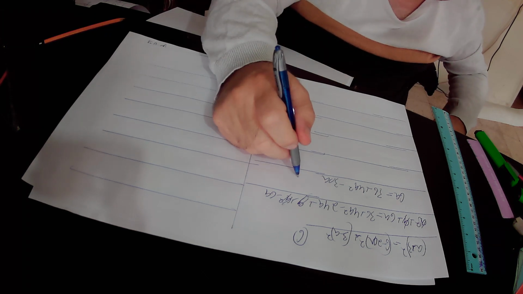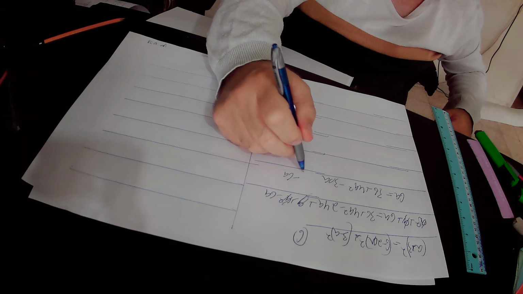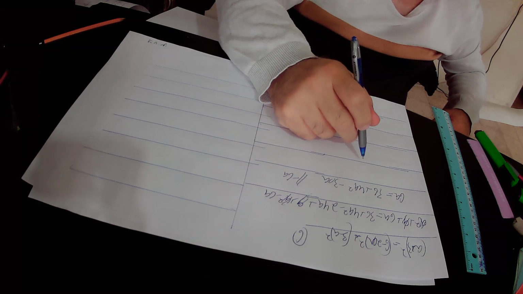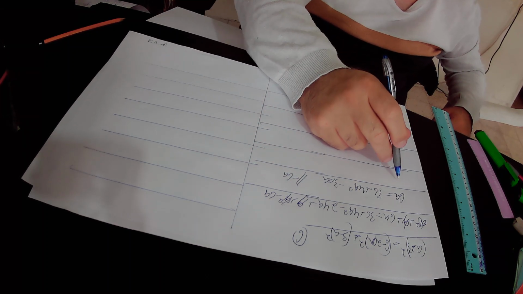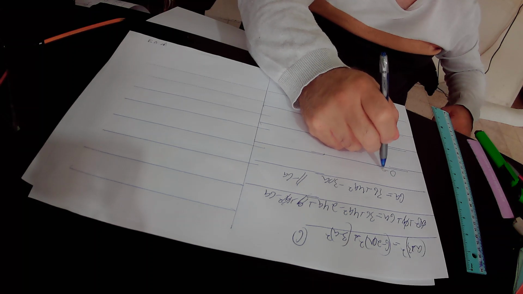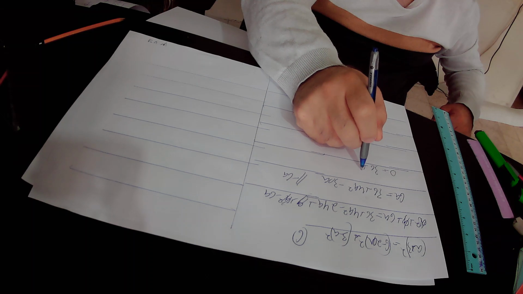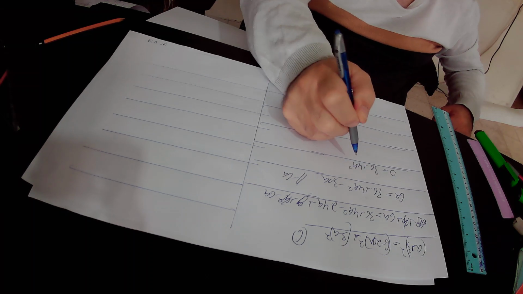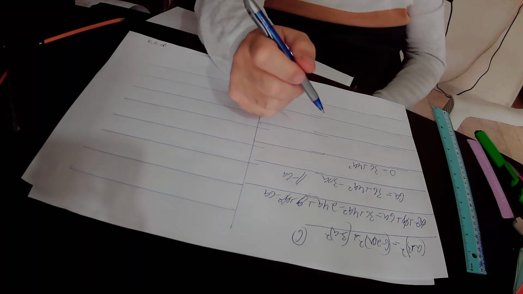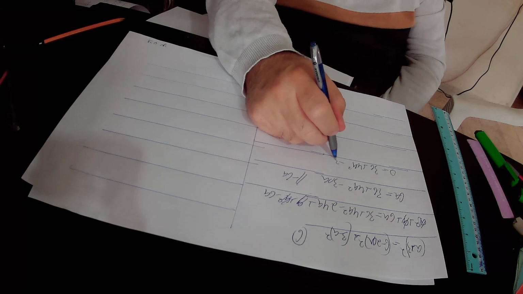Here we subtract 6a from this equation. So on this side of the equation we are left with nothing, 0. On the other side we have 36 plus 4a squared, and minus 30a minus 6a is minus 36a.